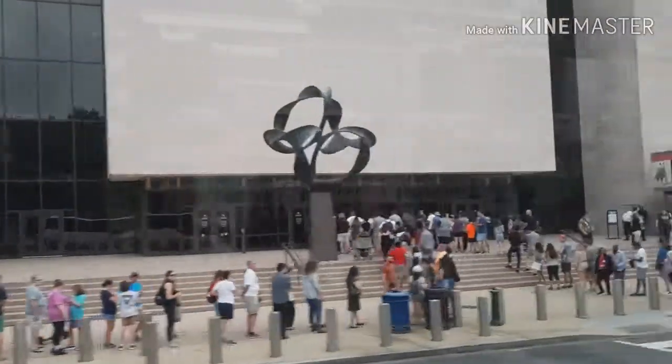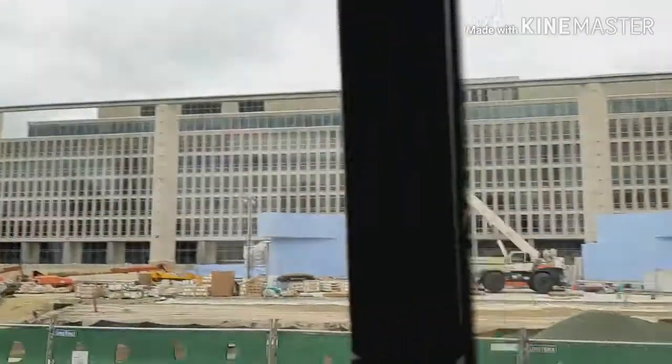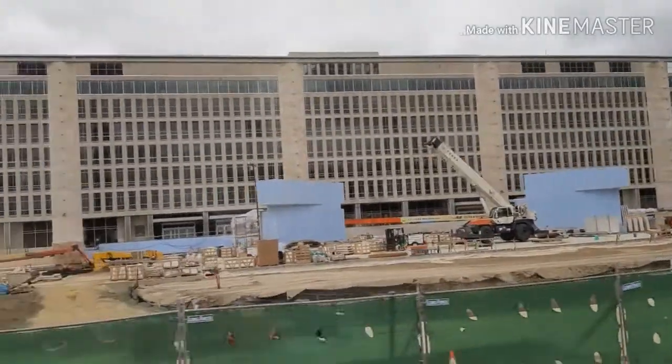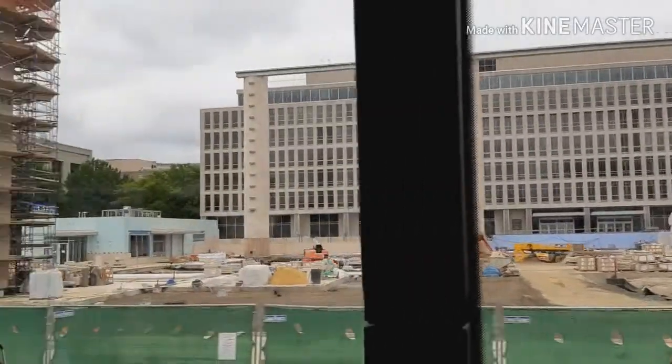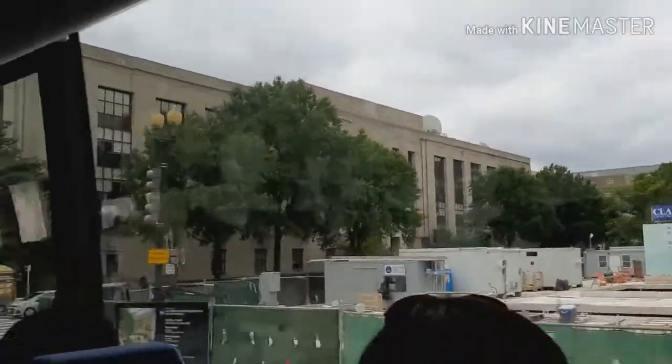Over on the right, they're making a big new memorial to General and President Dwight D. Eisenhower. They're building it, a brand new memorial.